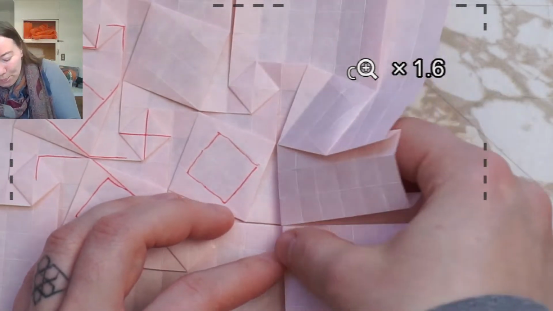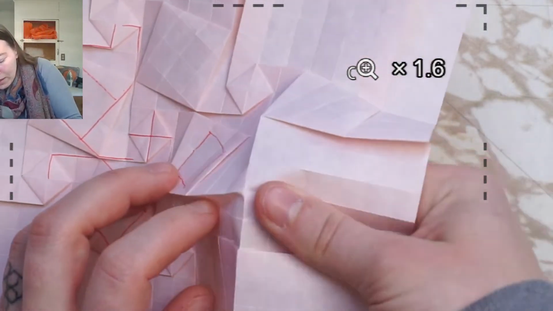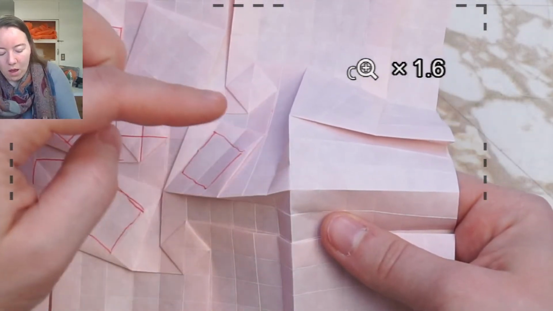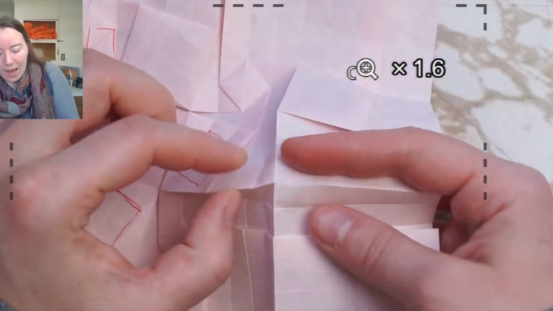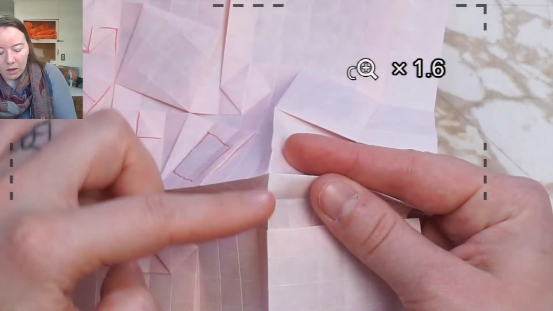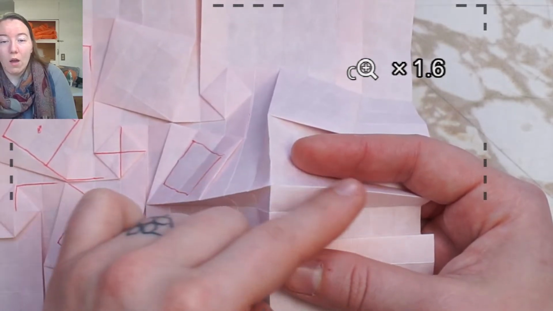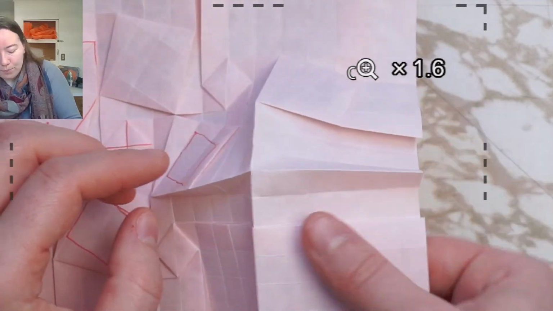And so I'm going to open this pleat intersection, pleat overlap. And since it's a closed twist that I'm putting in, the mountains are going to continue through straight on the same grid lines.